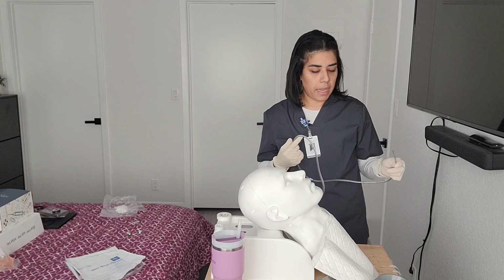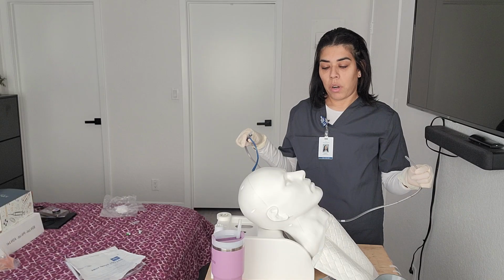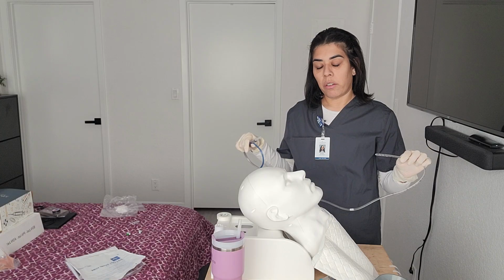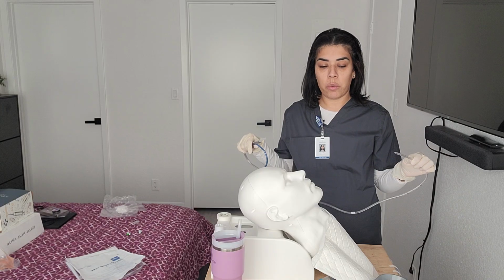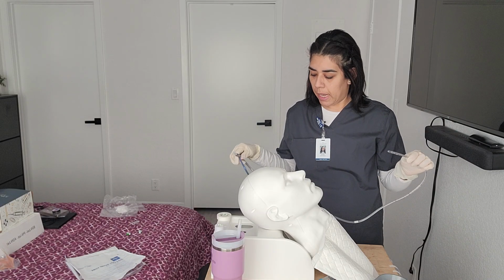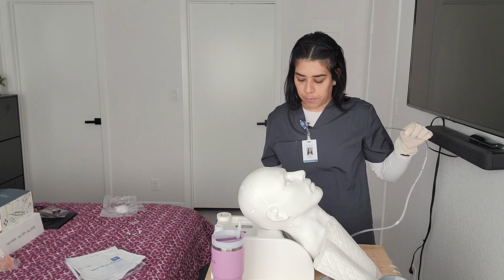We're gonna go ahead and start the insertion. So I'm gonna have you hyperextend your head. Once you feel the tube going down to the back of your throat, once your gag reflex starts kicking in, then I'm gonna have you lean your head forward and take sips of water, okay? All right, so patient understands the instructions.